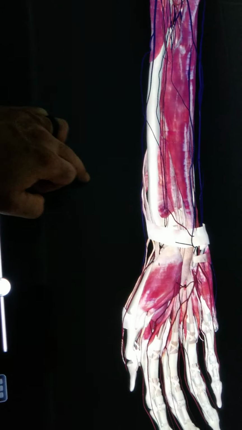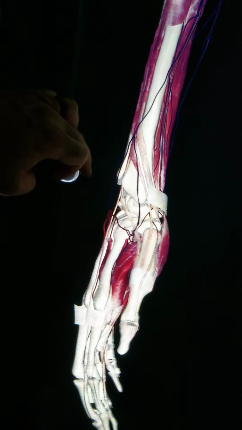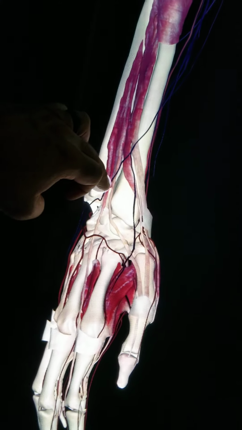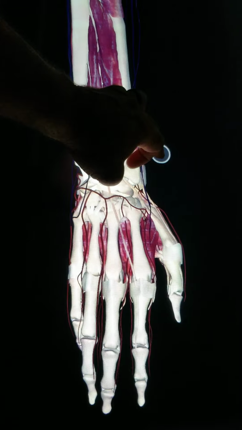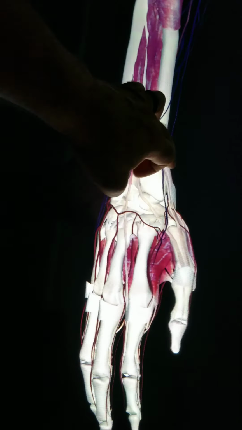And we will also cover a condition called tenosynovitis, De Quervain's tenosynovitis. Say that three times fast. Tenosynovitis, tenosynovitis, tenosynovitis. It's not that bad.